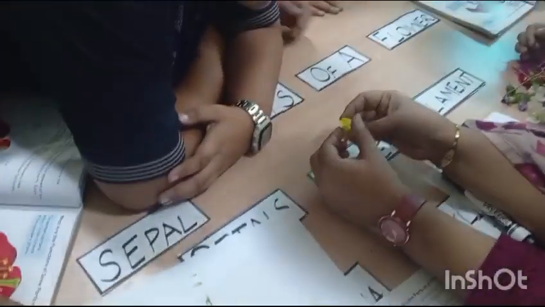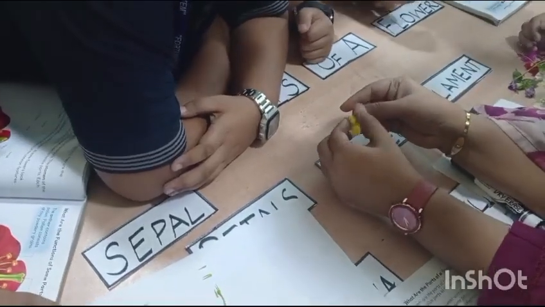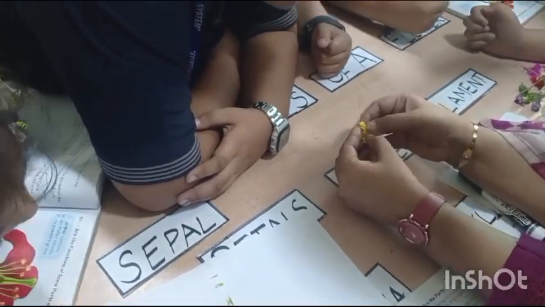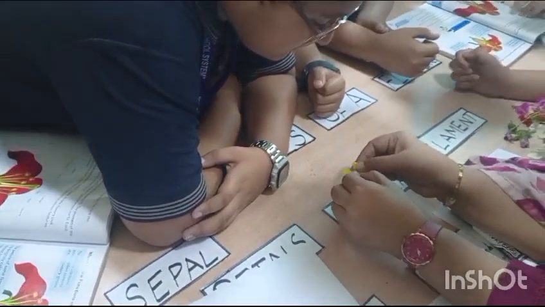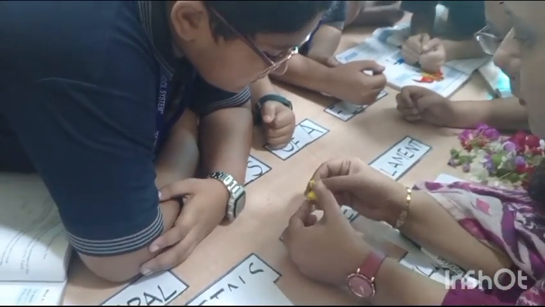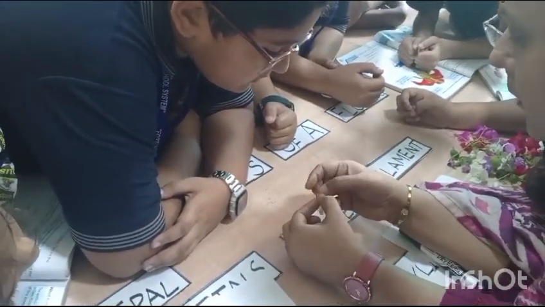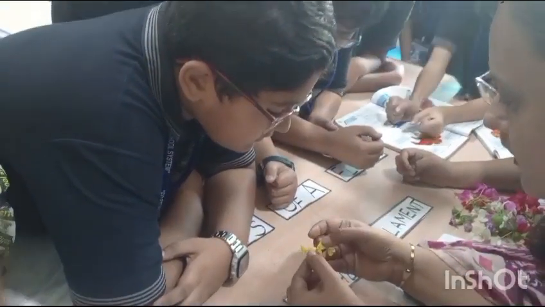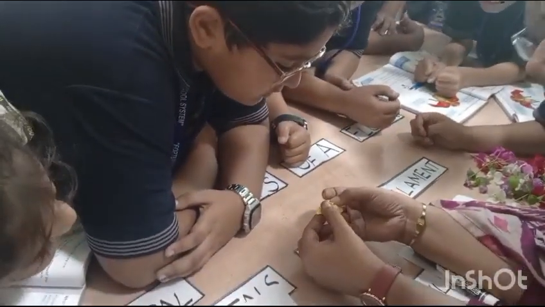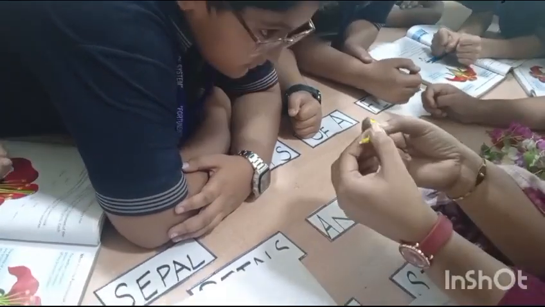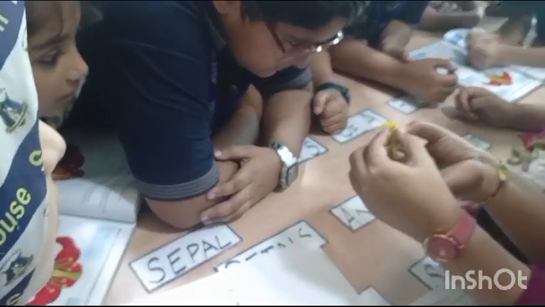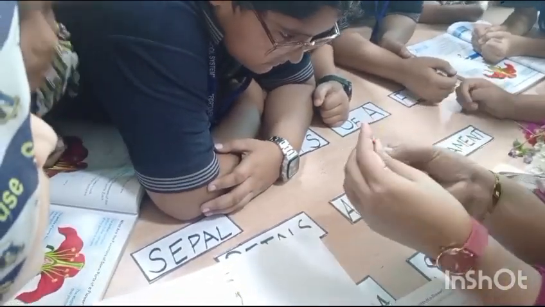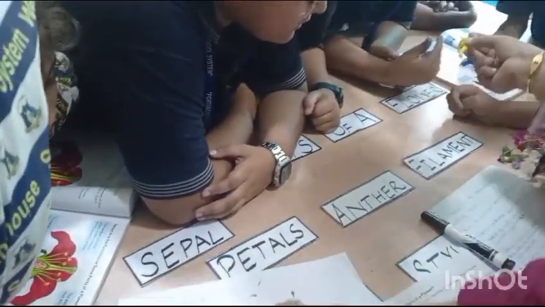If we look inside the flower, I separate the flower with the help of a needle to further explore the different parts of the flower. Okay, let's see what is inside. You can see this part at the top, the stigma. Where is the stigma? At the top.